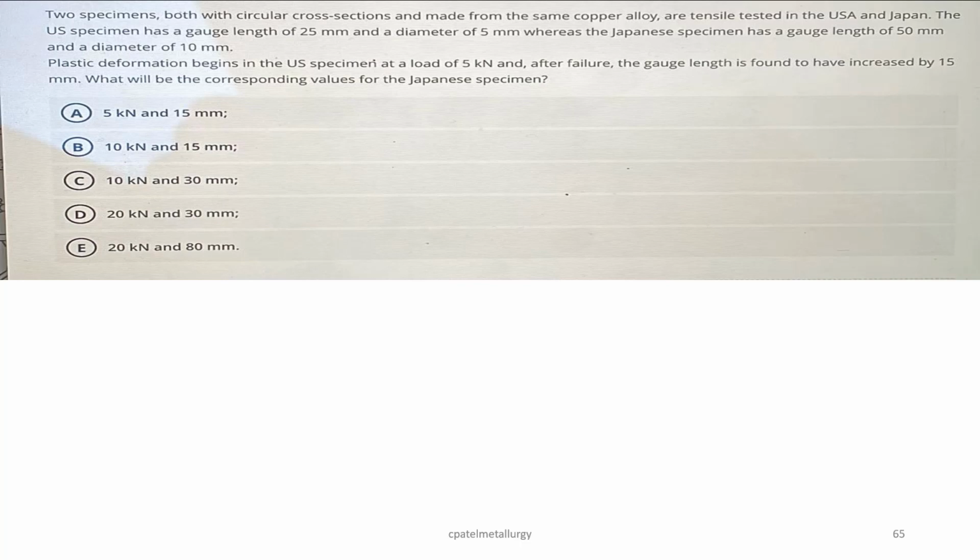Hello guys, we will see a question, a very beautiful question. The question is related to mechanical metallurgy.